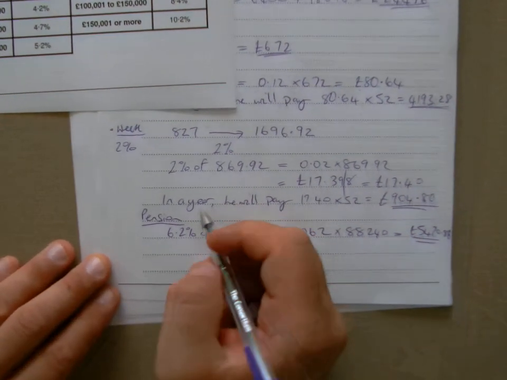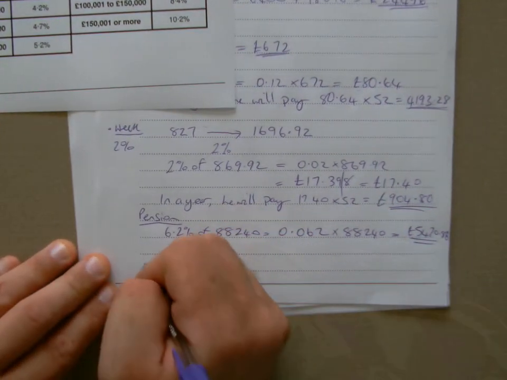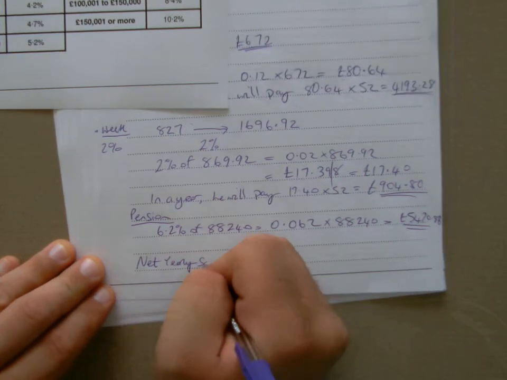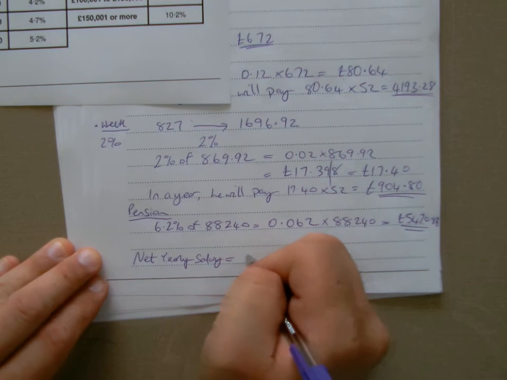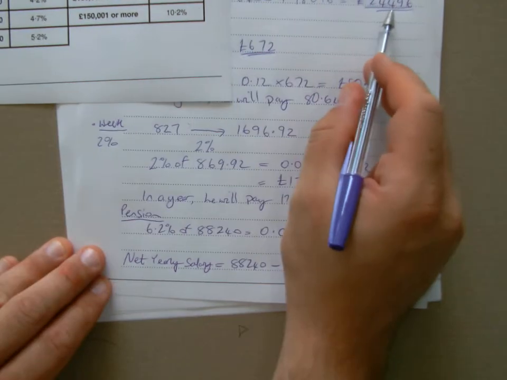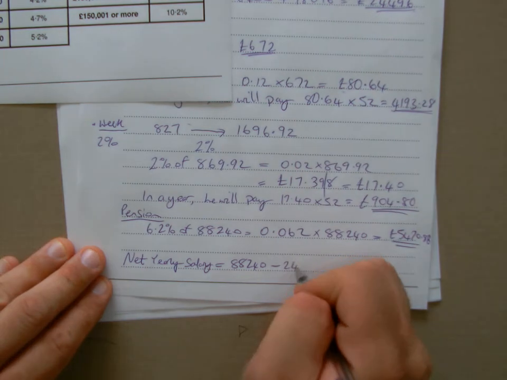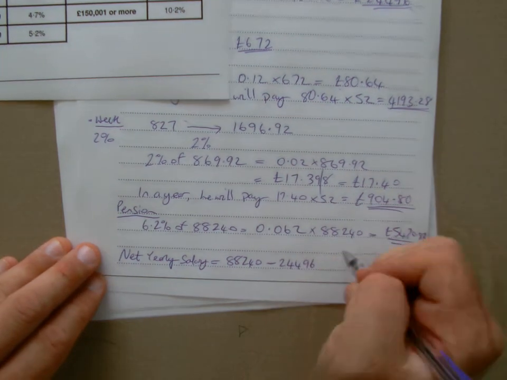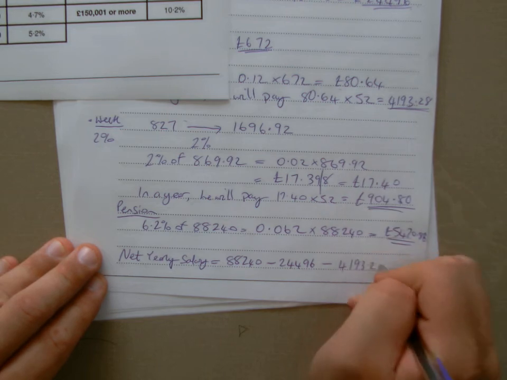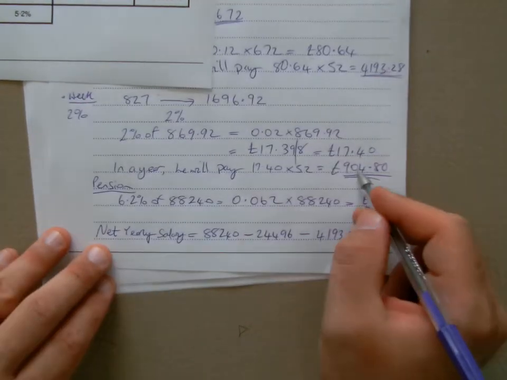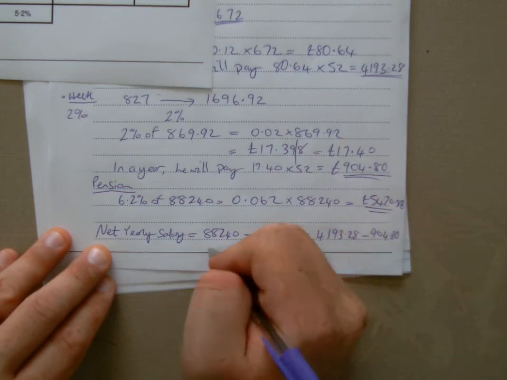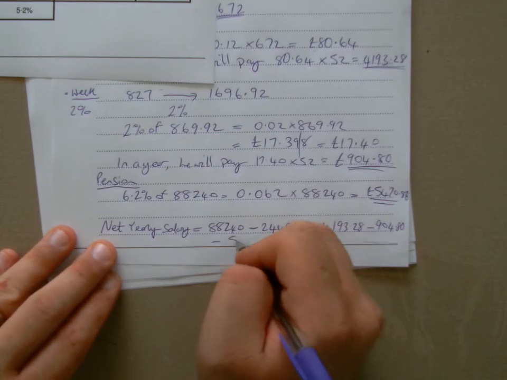So now we can work out what his net salary is going to be. His net yearly salary. It'll be 88,240, take away then all of these amounts, right? So the 24,496 income tax, the 4,193.28 on the 12% national insurance, the 2% there on national insurance as well, and his pension contributions.